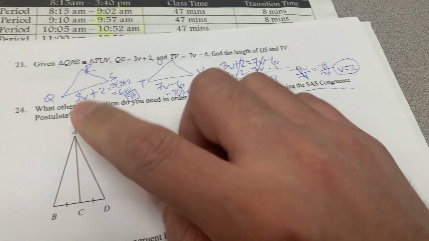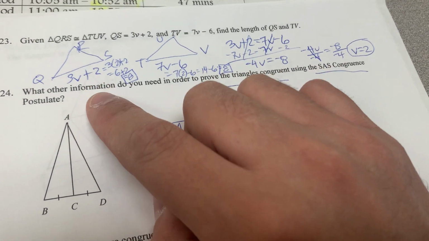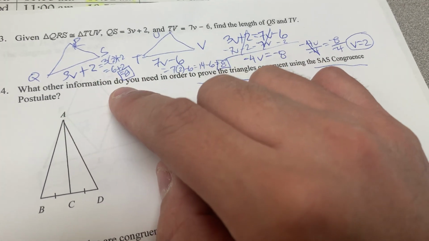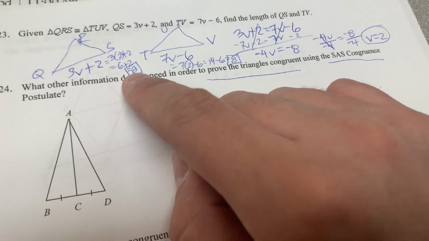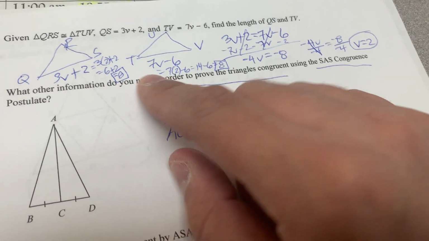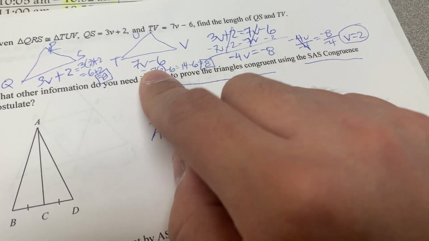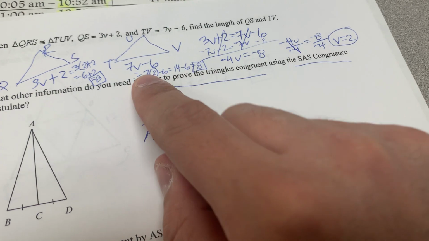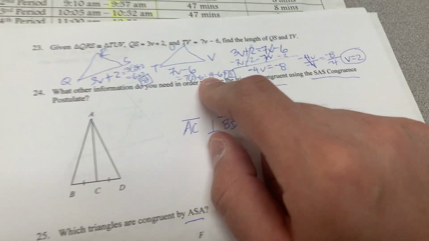And I want to know, well, what is the length of each of these? So now I'm going to plug x in. 3 times 2 is 6, plus 2, which is 8. And then if this is 8, this one's also going to be 8. But I could plug that in. 7 times 2 is 14, minus 6 is going to be 8. So see, they're both going to be 8.